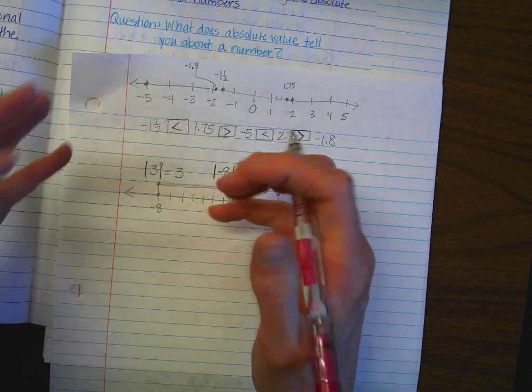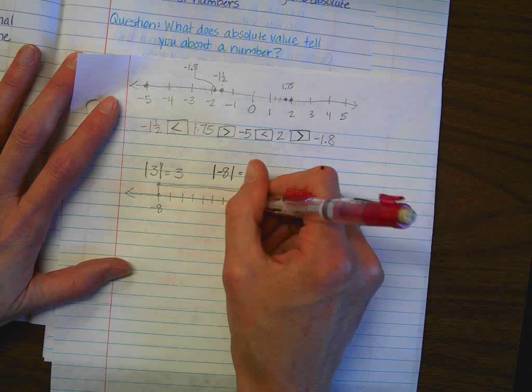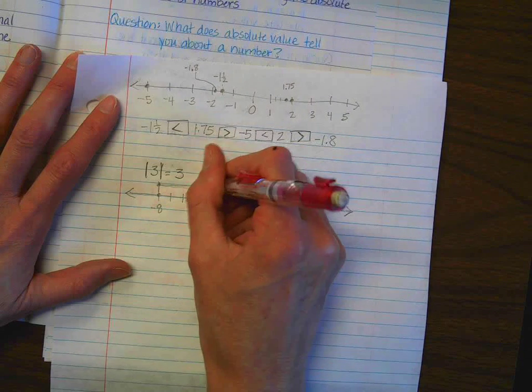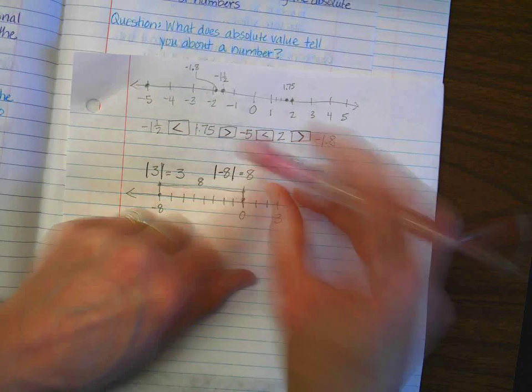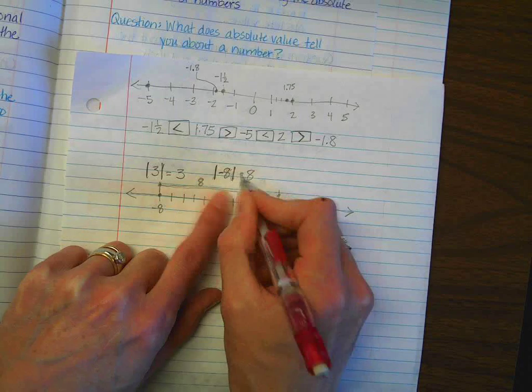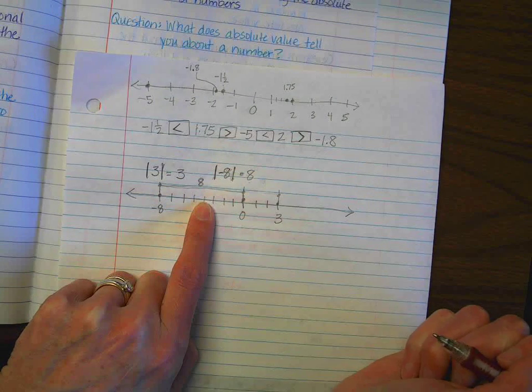Count with me: 1, 2, 3, 4, 5, 6, 7, 8. So there are 8 spaces. The absolute value of -8 equals 8, so the answer is 8.